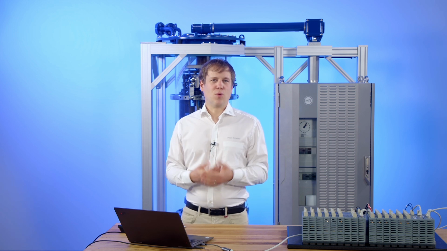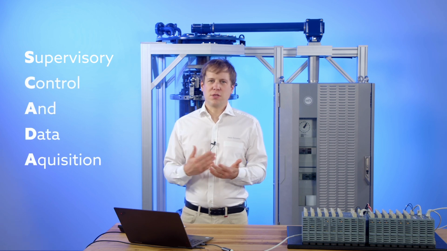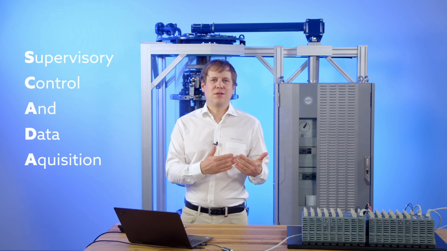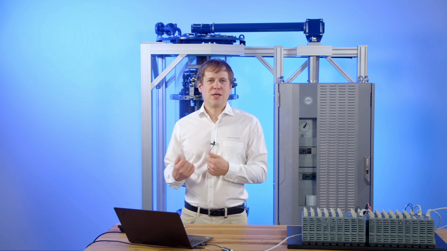But first of all, what is SCADA? SCADA is short for Supervisory Control and Data Acquisition. So a system that collects all kinds of data, for example, in a substation, as well as the ability to control all the different devices in a modern substation remotely. But we want to focus on the SCADA capability of ETOS.